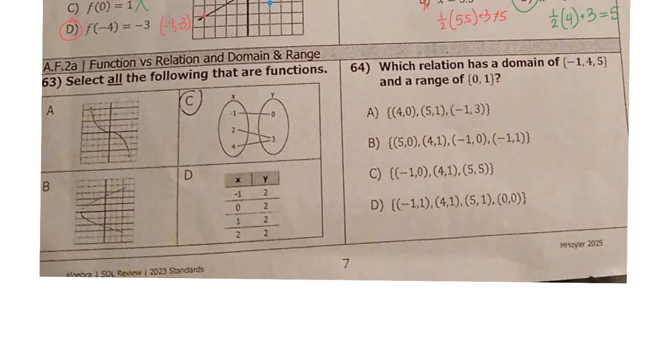All right. If you look at D, the X's are all your inputs. The Y's are all your outputs. You do not see any of your X's repeated, right? -1 gave you 2. 0 gave you 2. 1 gave you 2. And 2 gave you 2. That is perfectly fine. It would only be a problem if you had seen -1 gave you 2 and -1 gave you 3. That would be a problem. But the fact that multiple X's gave you the same Y value, that's okay. That's like having 4 different things that you bought at the store and they were all $2. That's okay. So D is also a function.